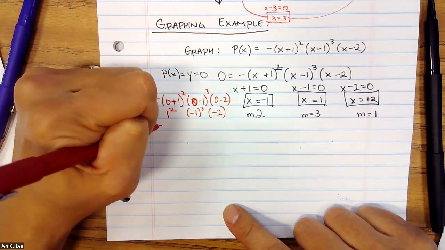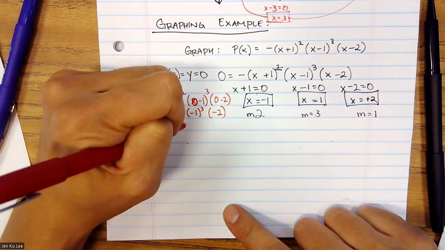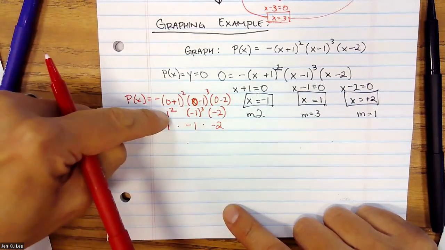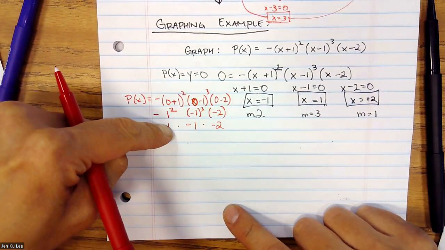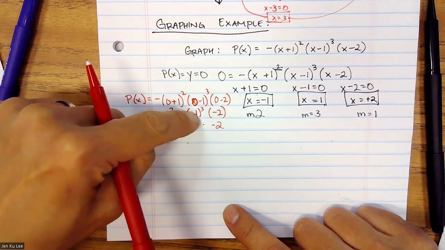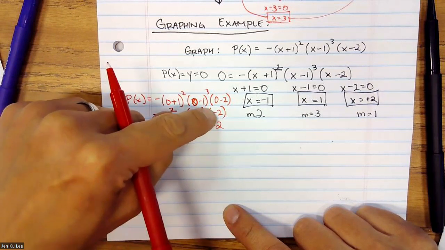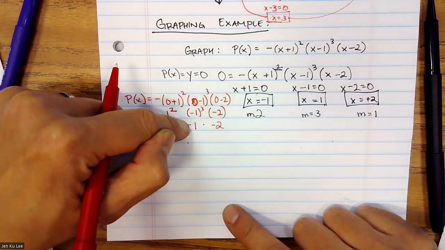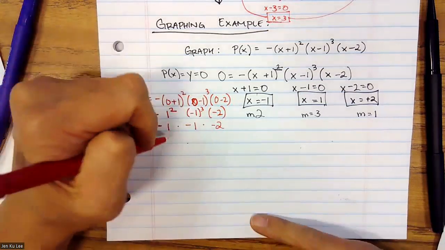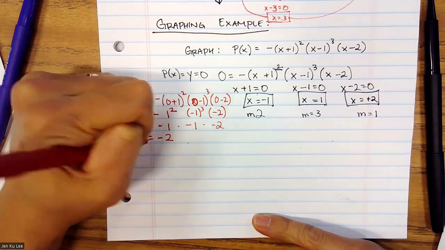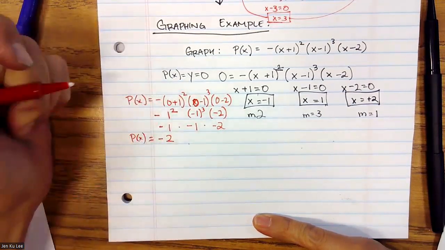That is -1 times -1 times -2. 1 squared is 1. The negative just drops down. 1 squared is 1. -1 cubed is -1. -2 just drops down. So -1 times -1 is a +1 times -2. That's -2, right? P of x is -2.